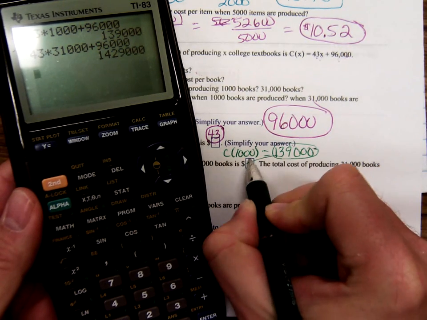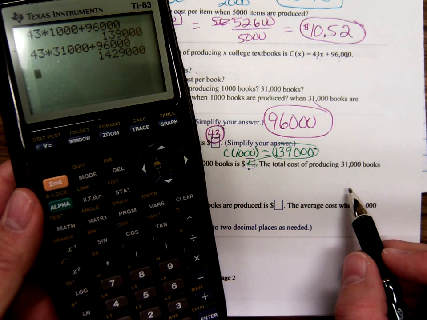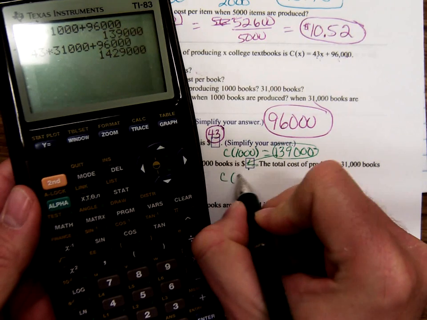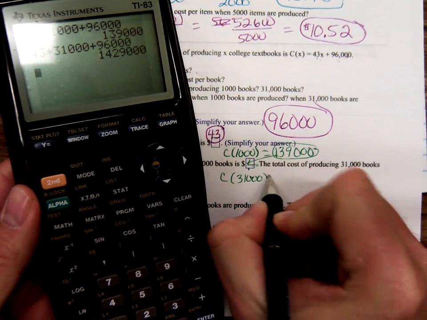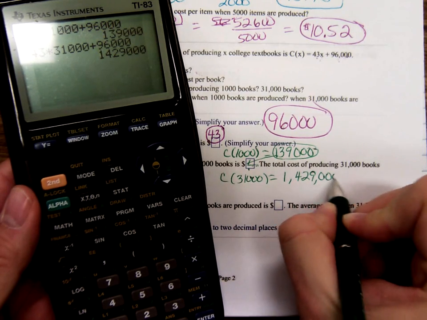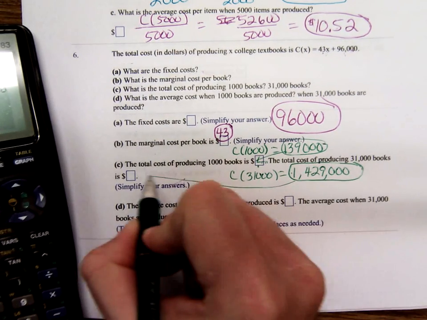The cost of producing 31,000, what is that? 1,429,000. Now, when you type this into MyMathLab, you don't put the commas.